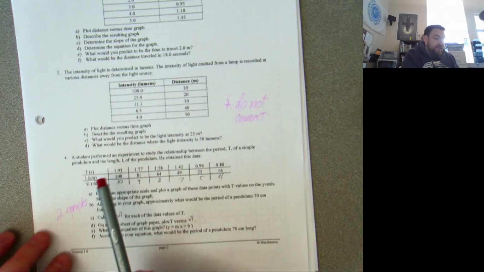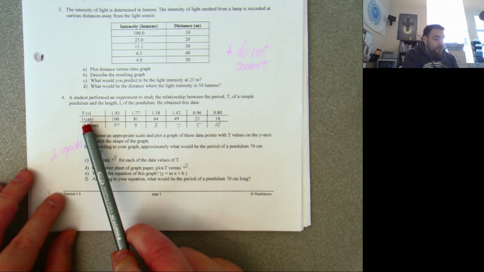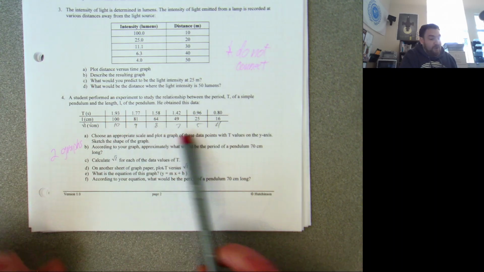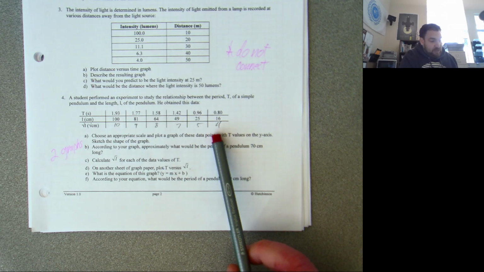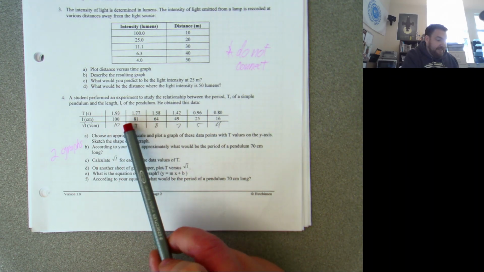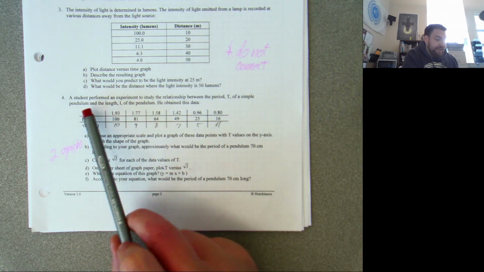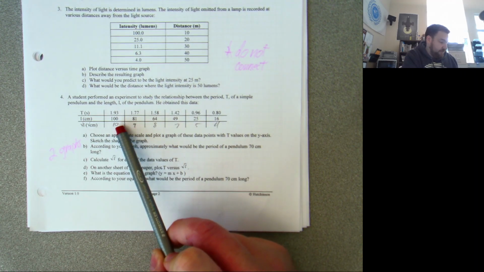But if you take a look here, the question does tell you, now that you've graphed period and length, let's go ahead and calculate the square root of all these lengths and graph those. So instead of having period and length, we're going to graph period and root length. So here's what that's going to look like.